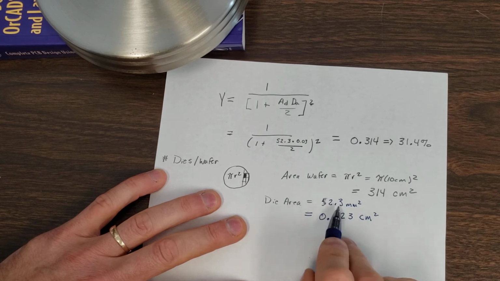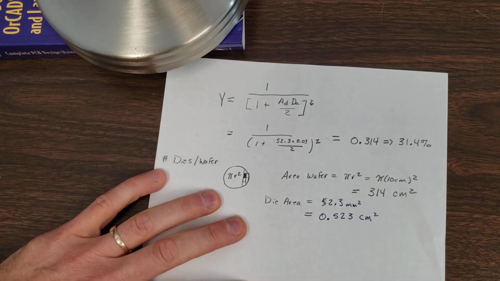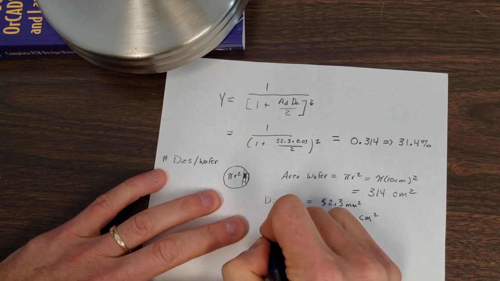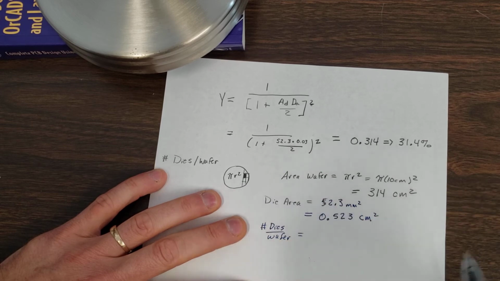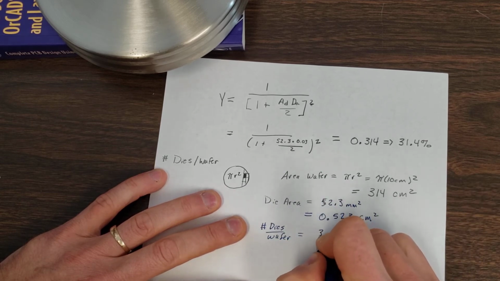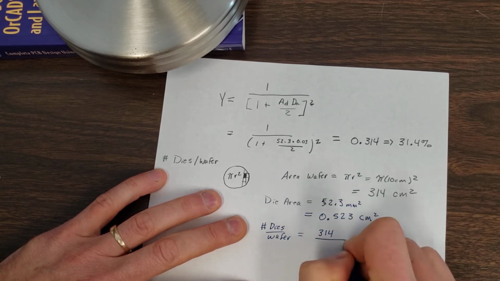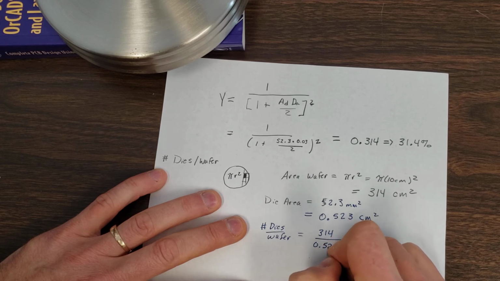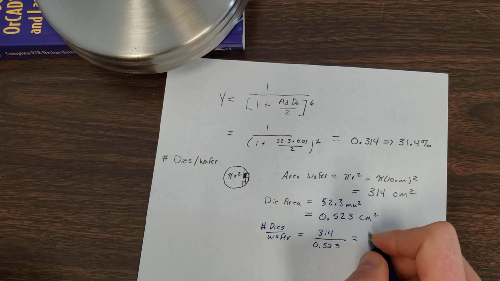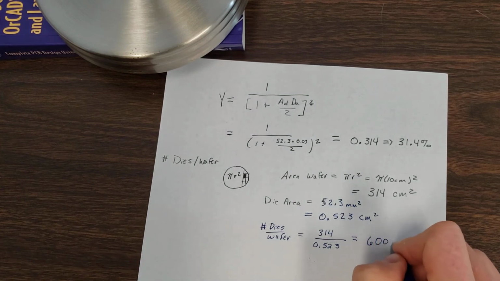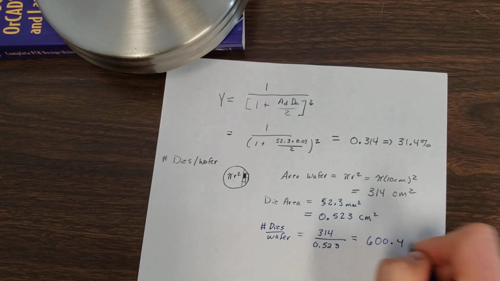Millimeters squared to centimeters squared, we need to move that decimal place twice. So the number of dies per wafer is going to be 314 divided by 0.523 centimeters squared, and we get 600.4 if we do the math.